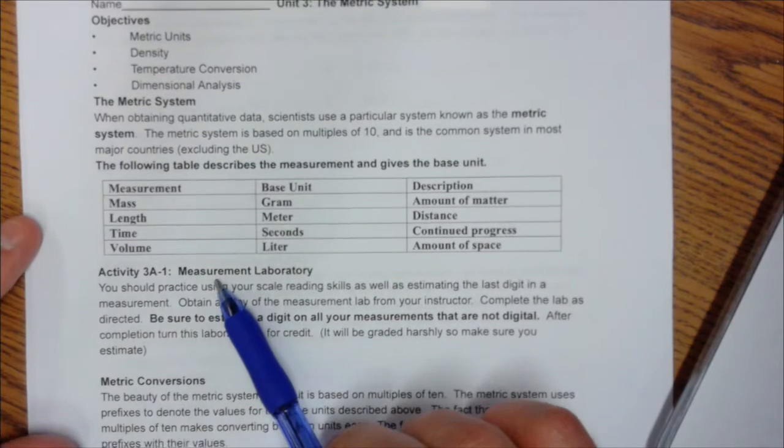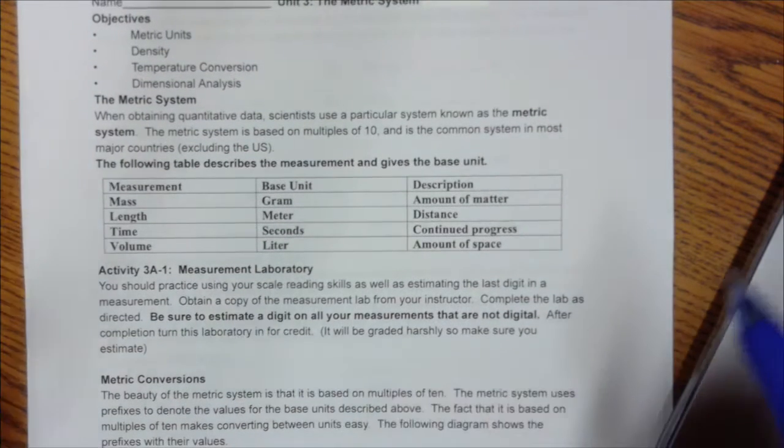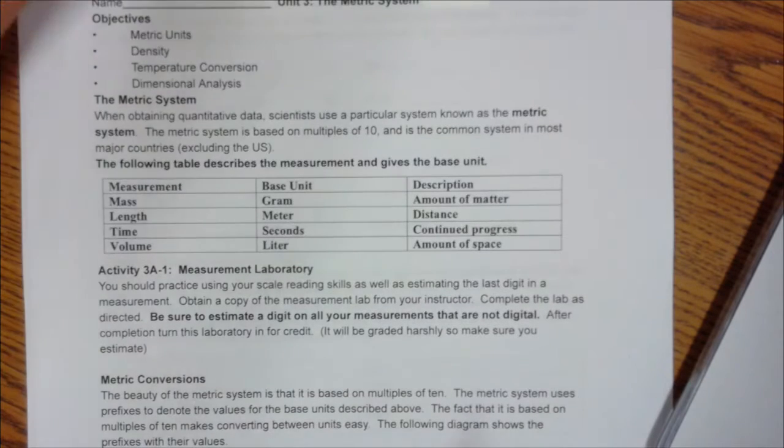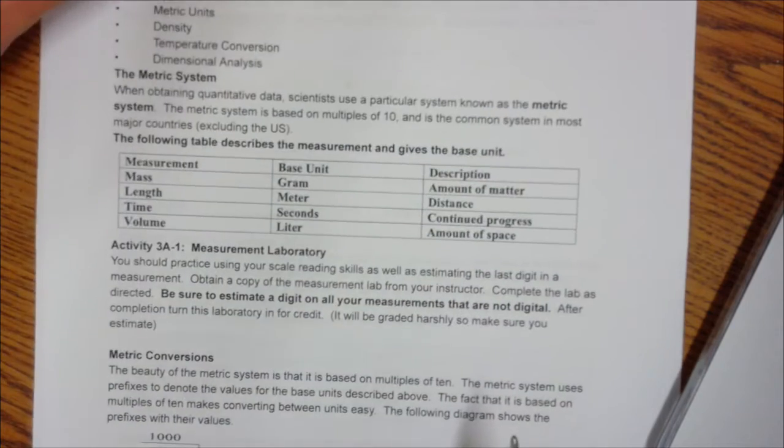So unfortunately, we're not going to be able to use the measurement laboratory because you guys aren't in here. I'm going to try to find something comparable online. We'll see.